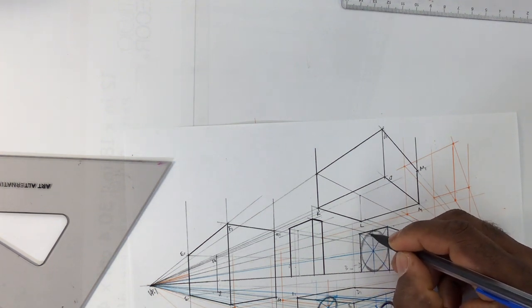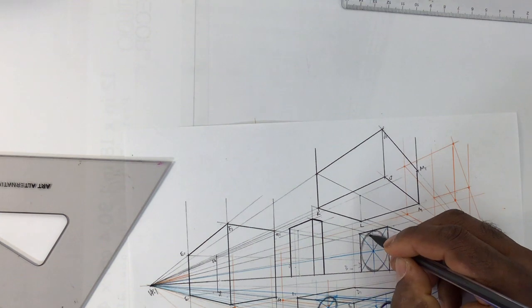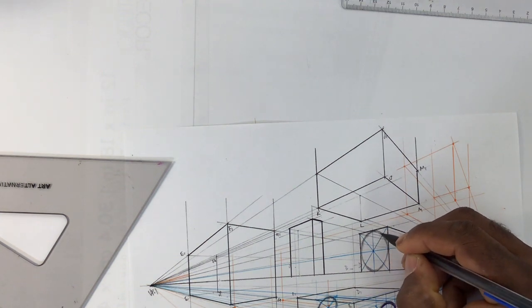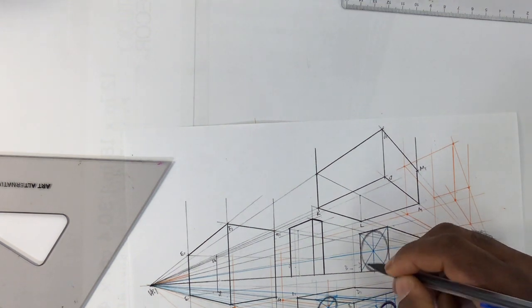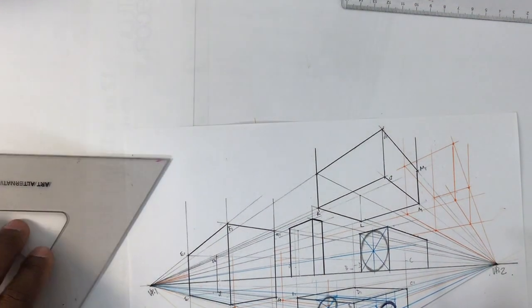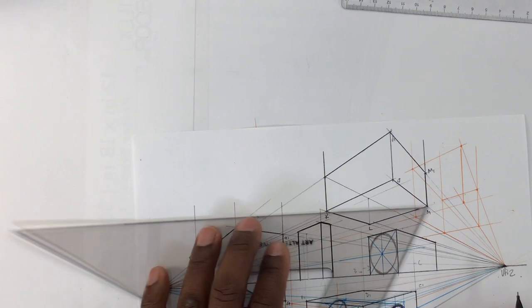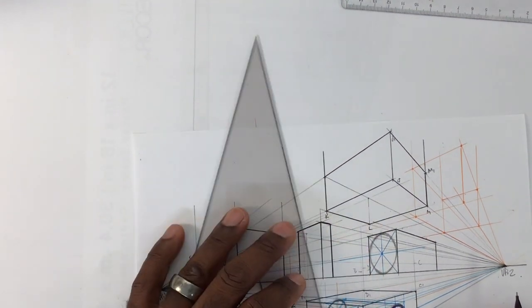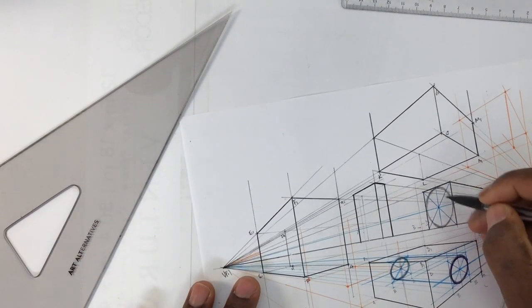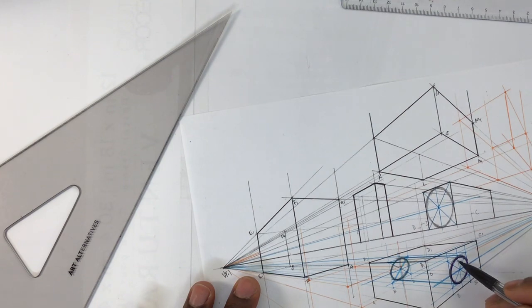Bulge this out a little bit more. Something like that, which should give me, well, I'll just leave that the way it is, but the same way you saw me break down this construction here, I'll have to do the same thing here, and then project it out.